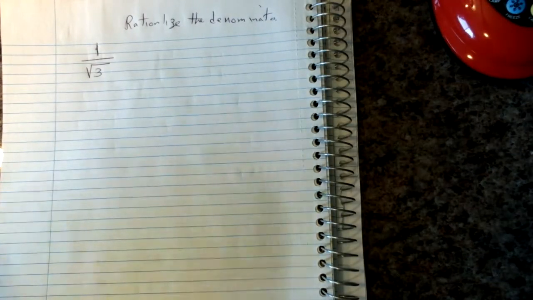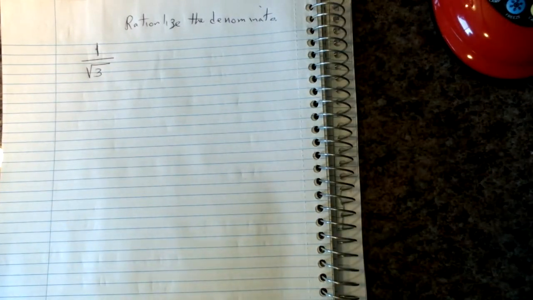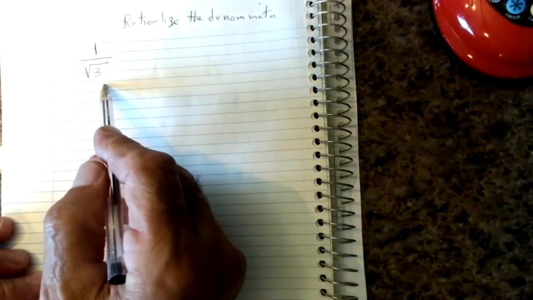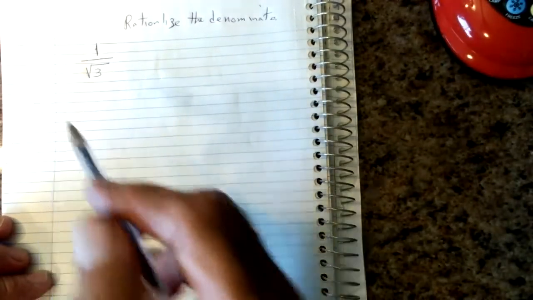So let's say you have a fraction which is 1 over radical 3, and we want to rationalize the denominator. Rationalizing means you don't want to have any radical at the denominator, okay? So here I have radical 3, and you understand the root is 2.